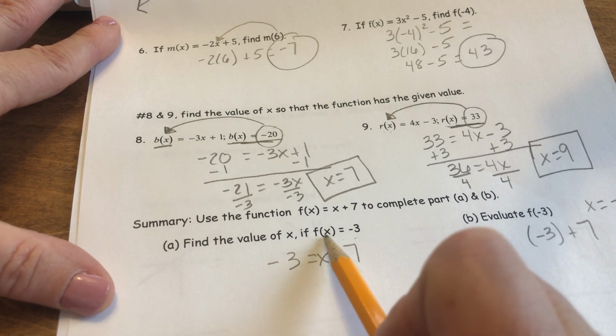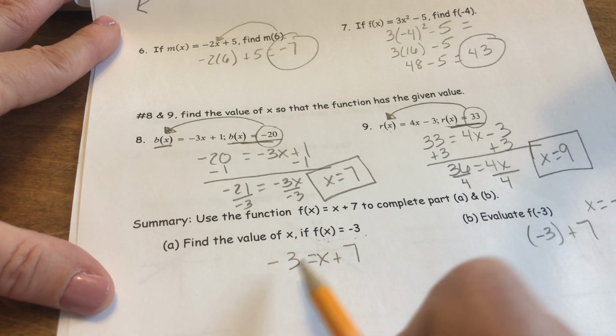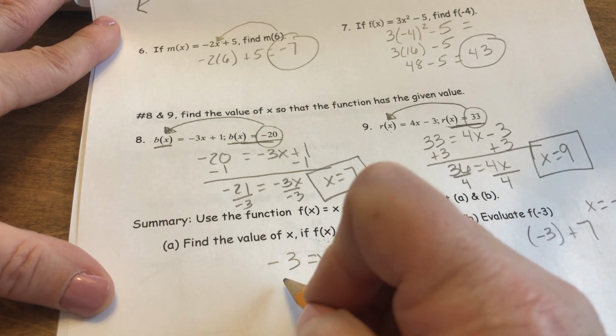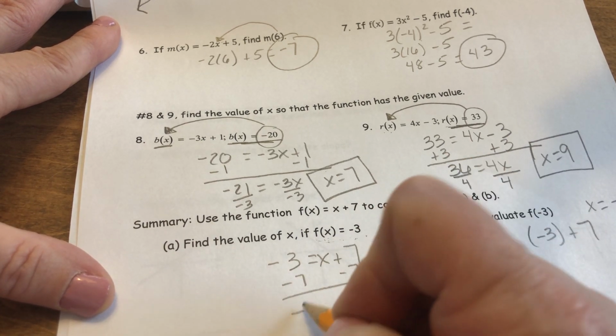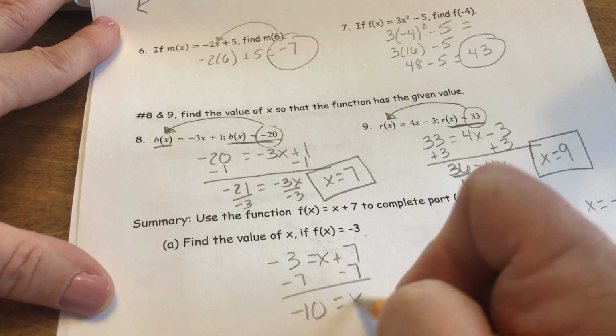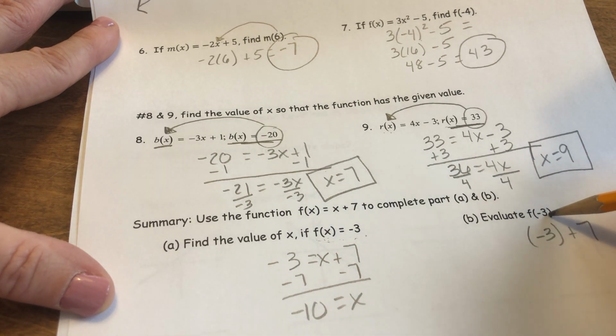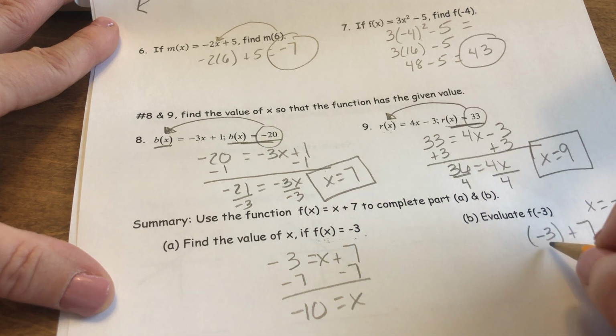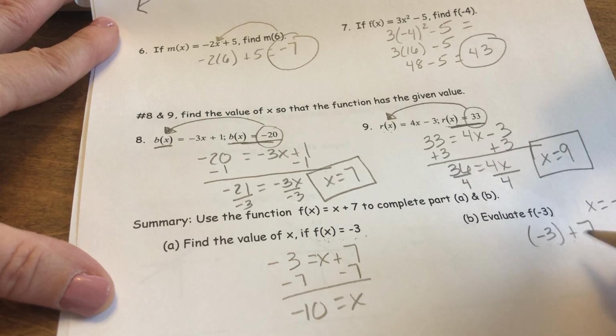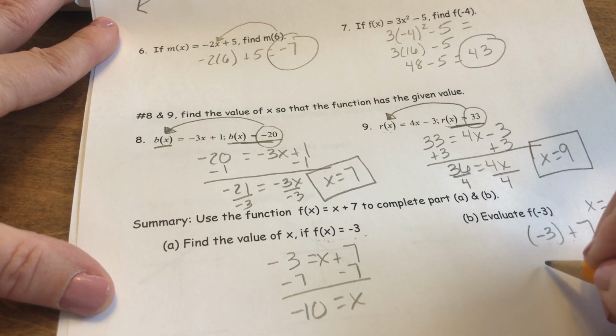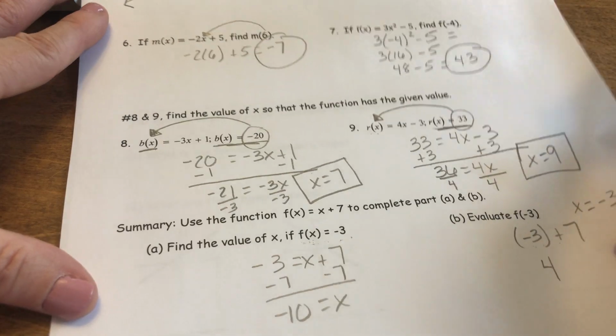F of x, the final value of the function, equals negative 3. So here you would solve, and x would equal negative 10. Over here, this is another way of saying x equals negative 3. So when we put it in here, negative 3 plus 7, the value of the function at negative 3 is 4.